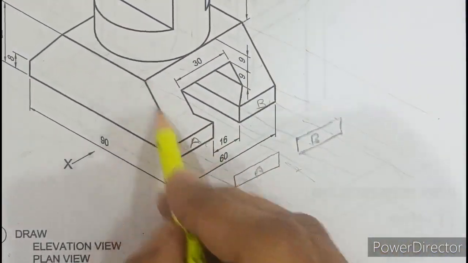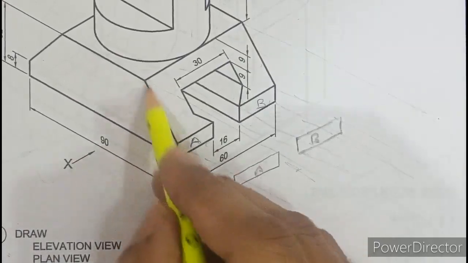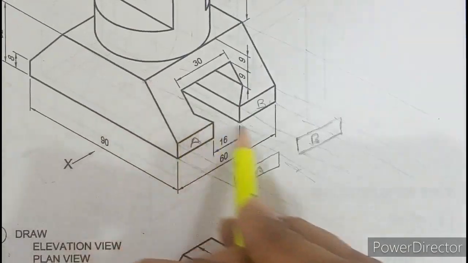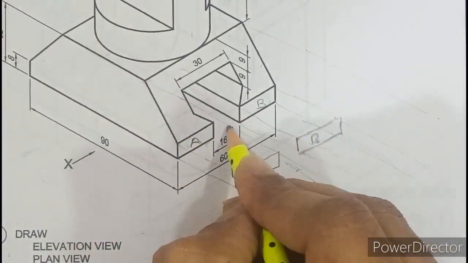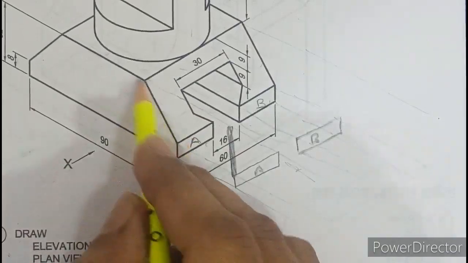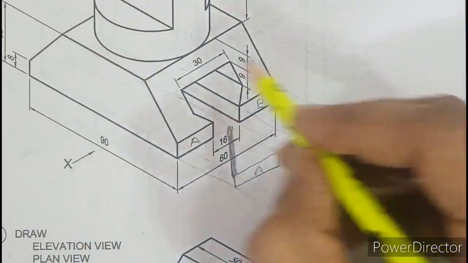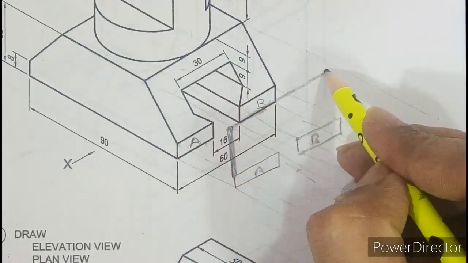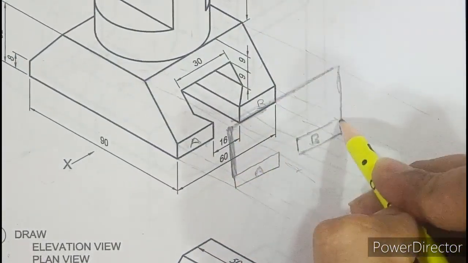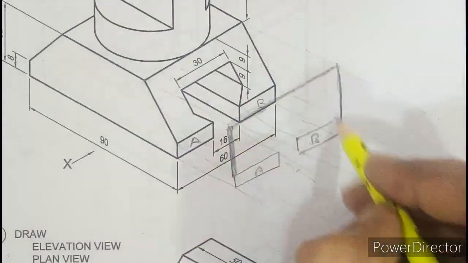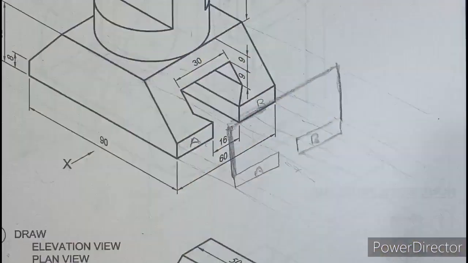Now comes the inclined edge. This inclined edge in the side view is seen as apparent. Apparent means reduced. If you project this distance here, this height is the height of the inclined edge, which is smaller than the actual size, so it is called apparent. You can see this horizontal edge, which I have drawn, and finally the vertical edge over here. So these 3 edges can be seen clearly in the side view.